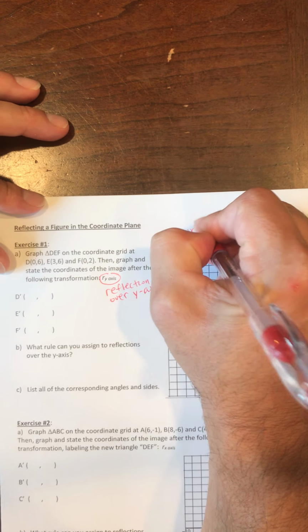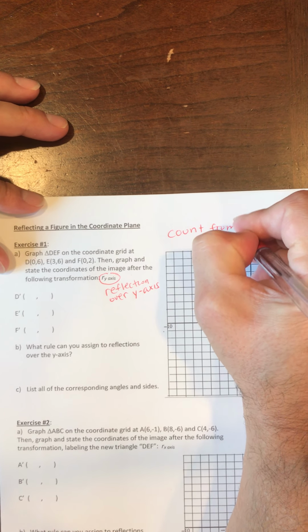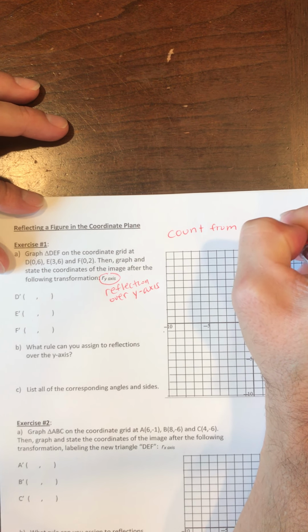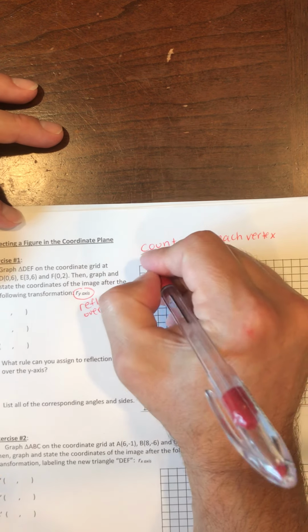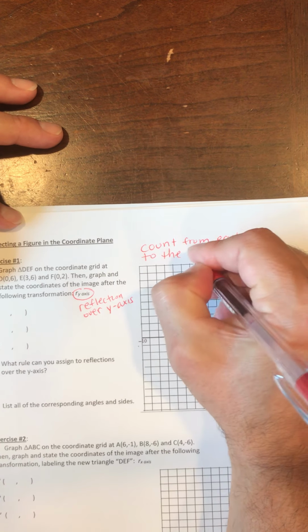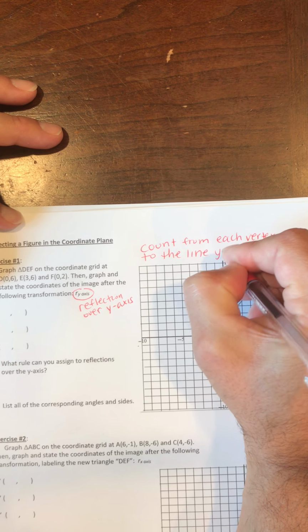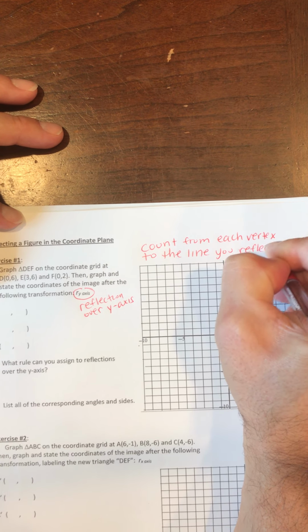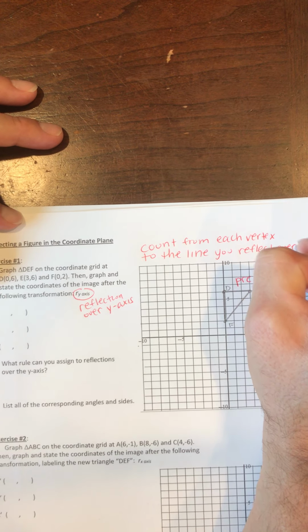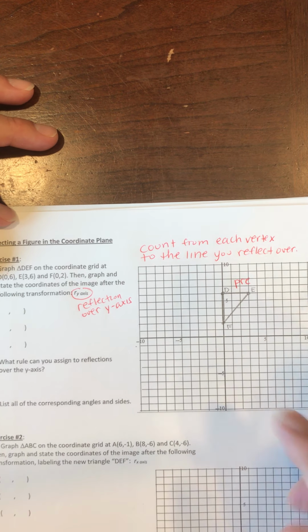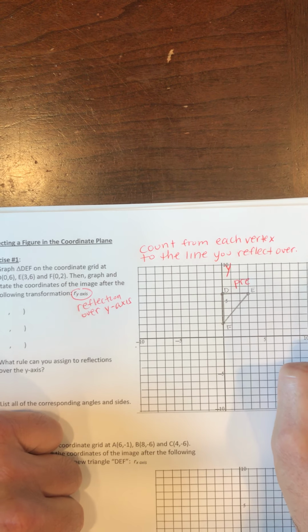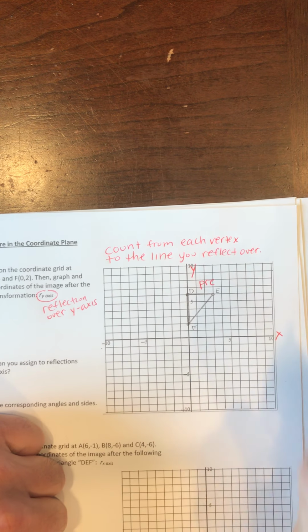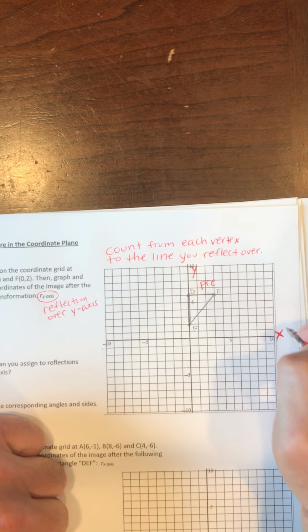You're going to count from each vertex to the line you reflect over. In this case, we're reflecting over the y-axis, which is the vertical axis. Remember, the x-axis is the horizontal axis.